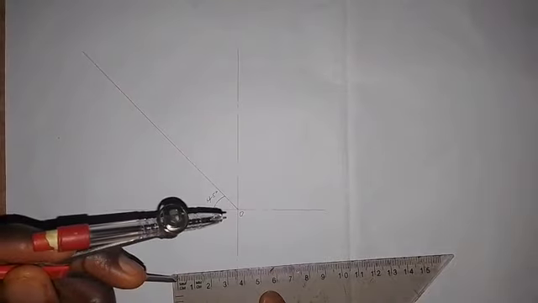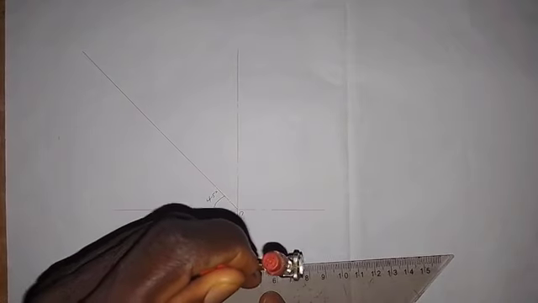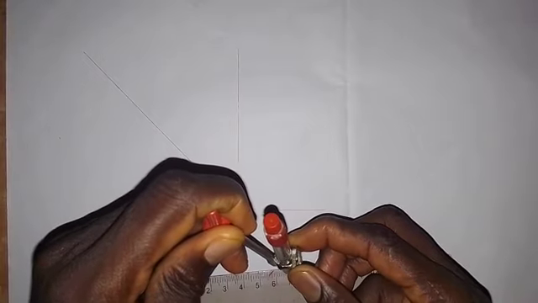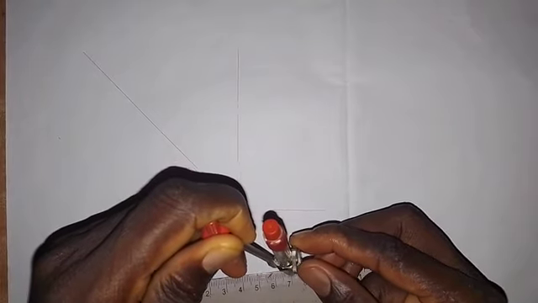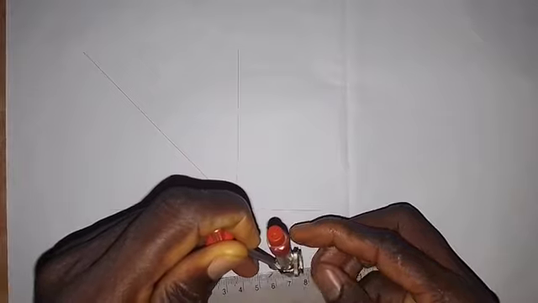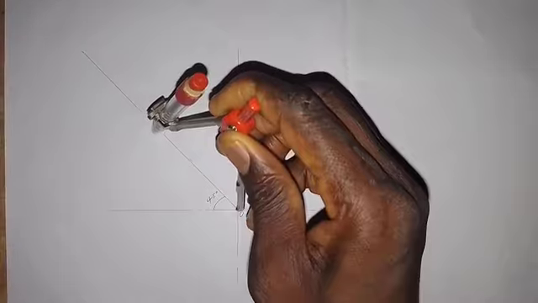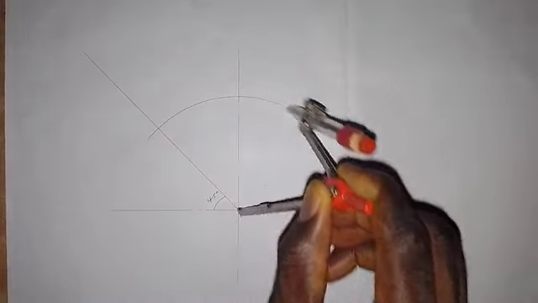So I will take a measurement of 70 millimeters. Alright, this is 70 millimeters. So I'll put at this point O here, and I will draw an arc like this.